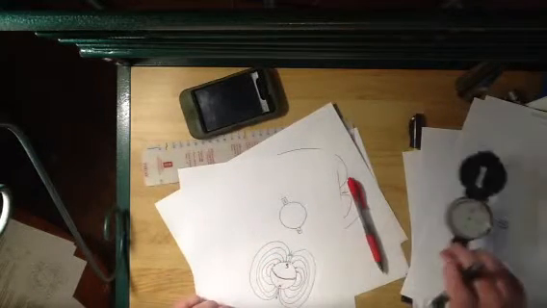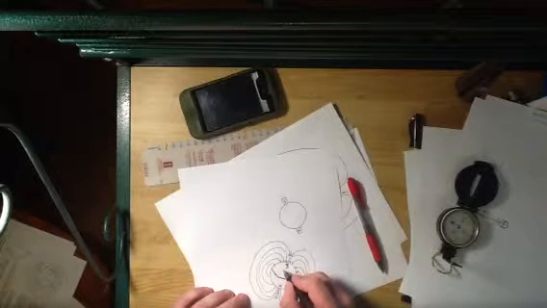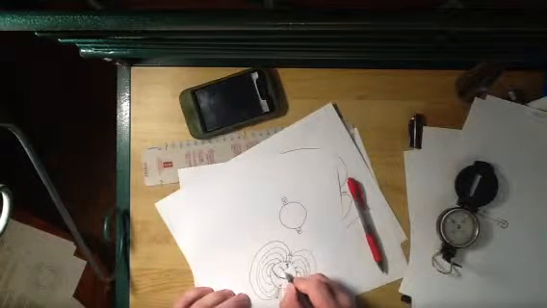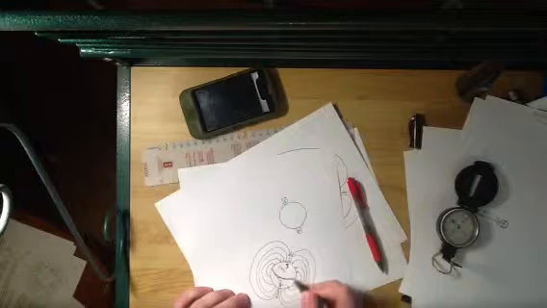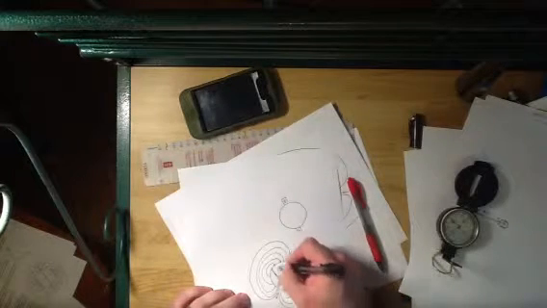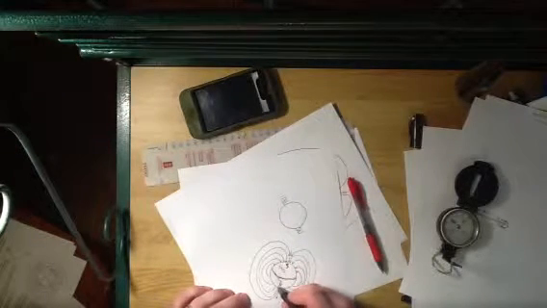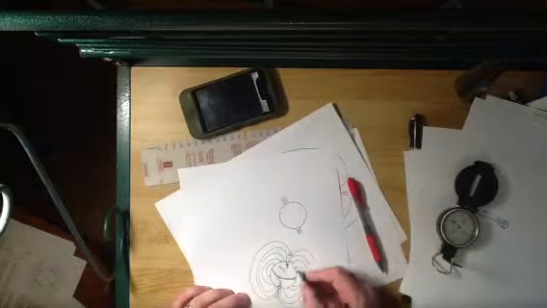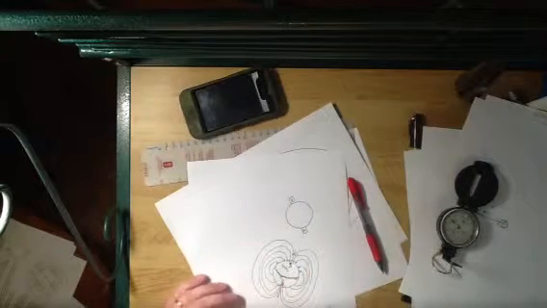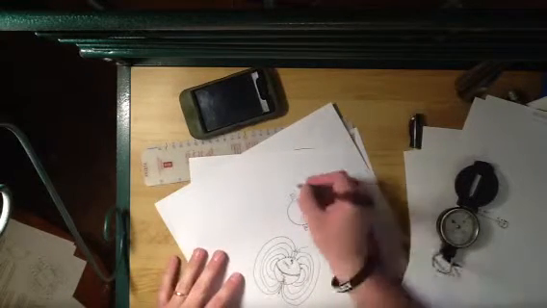So North America is in here, and South America down here, or Europe and Asia up here, and then Antarctica down here. North and south are opposite in magnetic poles than they are geographic poles.